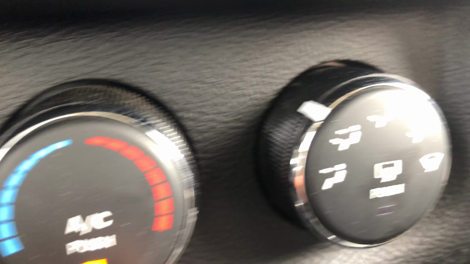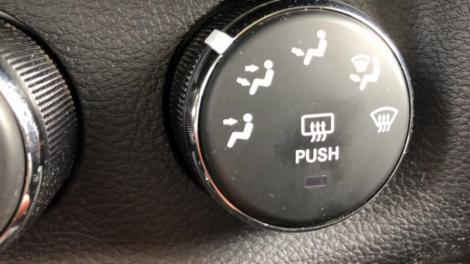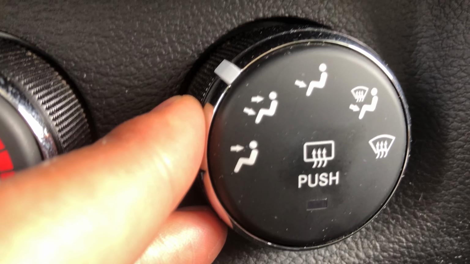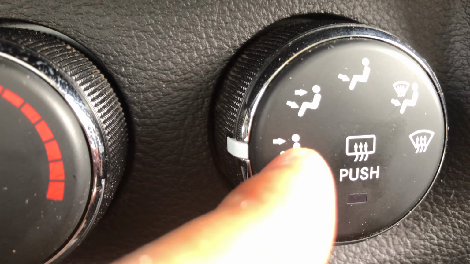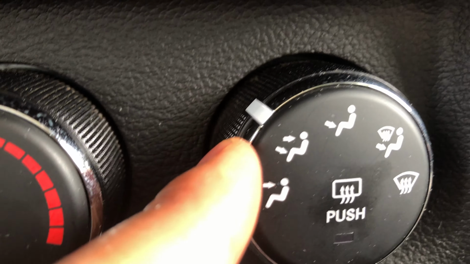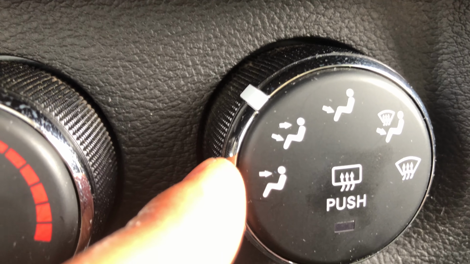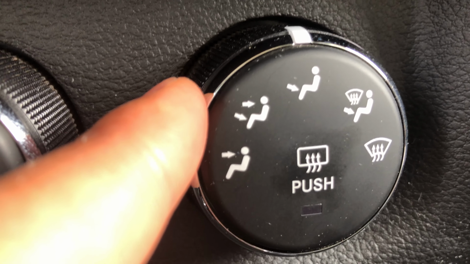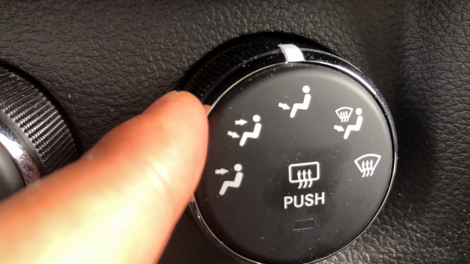Now we're going to move to the right. This is the third control right here. This controls where the air is blowing. Right here, it shows that the air is blowing at your face. Right here indicates that the air is blowing at your face and at your feet. Right here, it's an indicator that it's blowing at your feet.